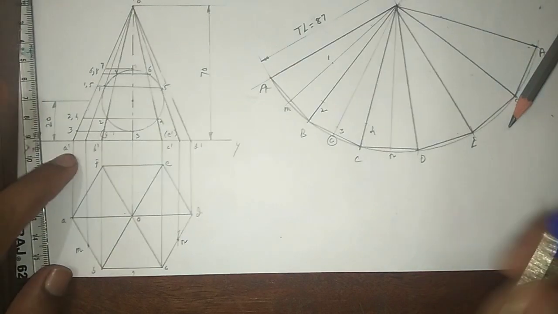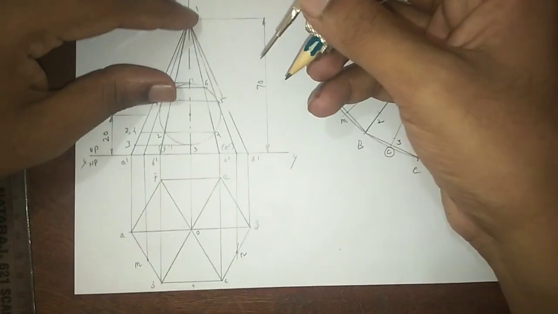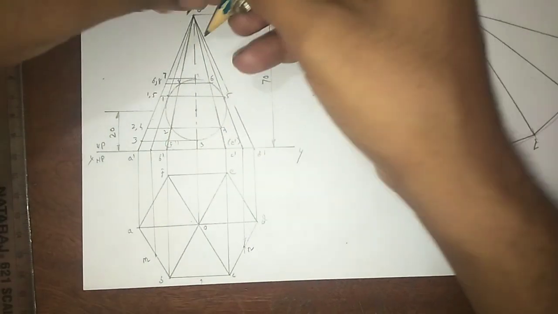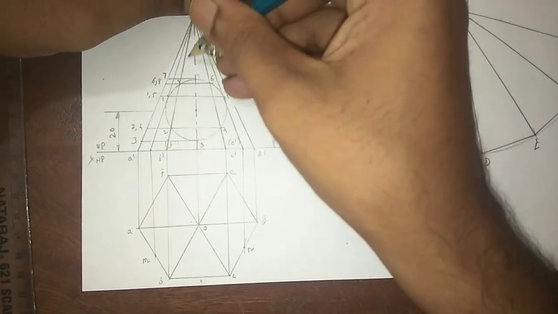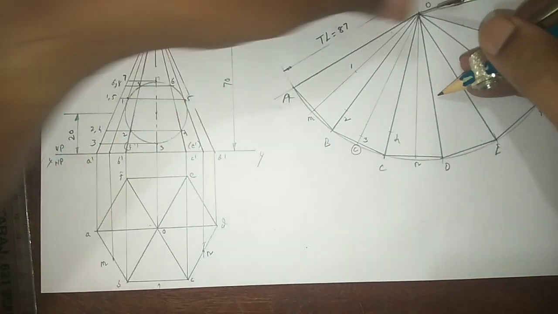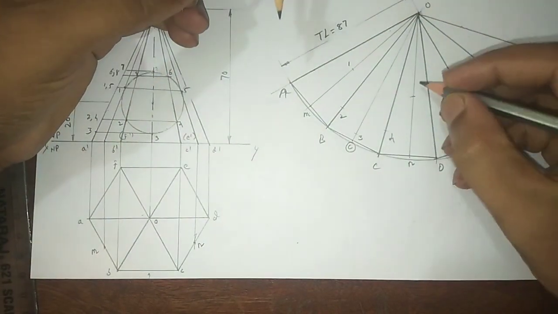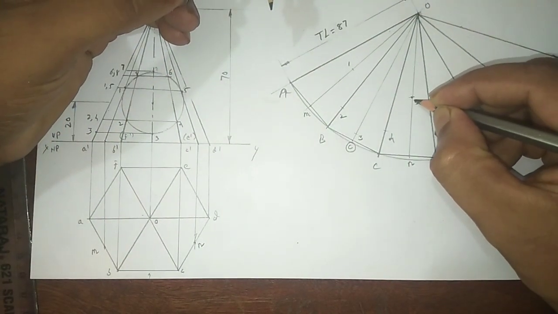On this imaginary slanting line we need to mark the distance of point number 5. So place the compass on the apex point, measure the reading to point number 5, and place the compass here. On the imaginary slanting line we mark the point. So this is point number 5.